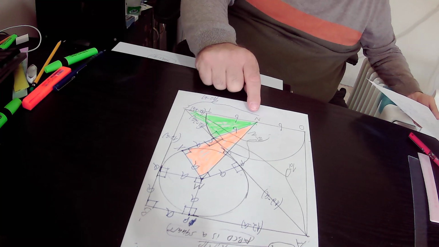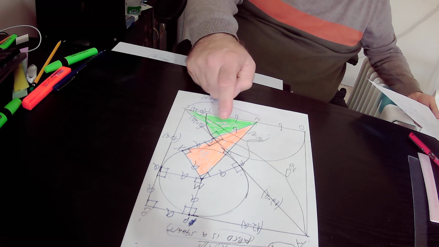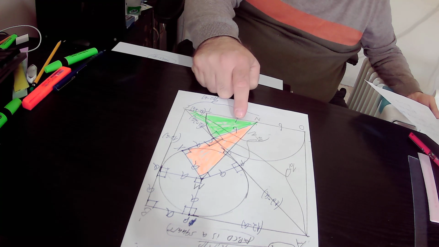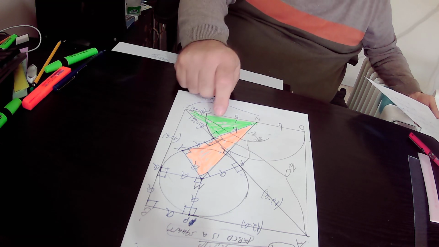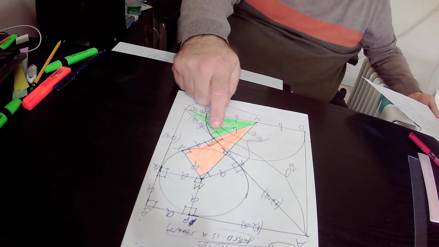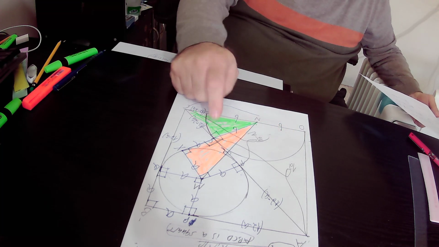Then we joined points N and S by a straight line. NS is the radius of the semicircle, that is to say it equals B units. The radius NS is drawn to the point of tangency, that is to say point S, the point of tangency of tangent AC with this semicircle.